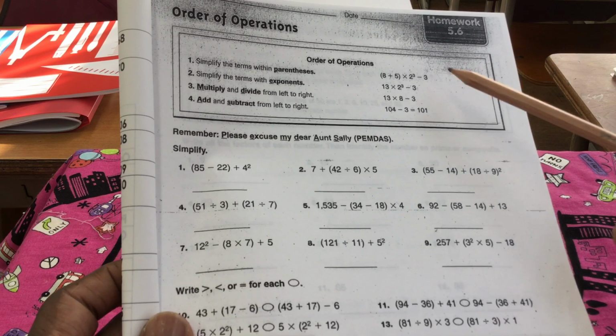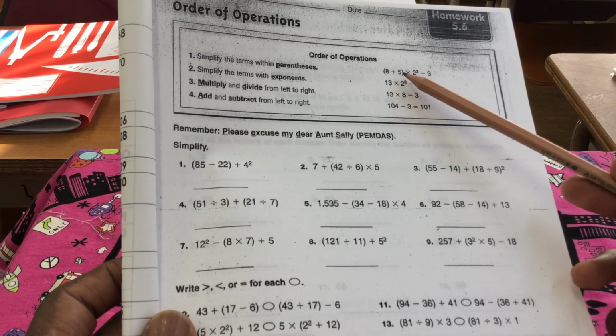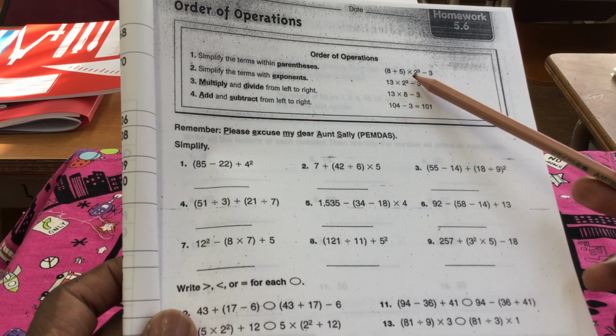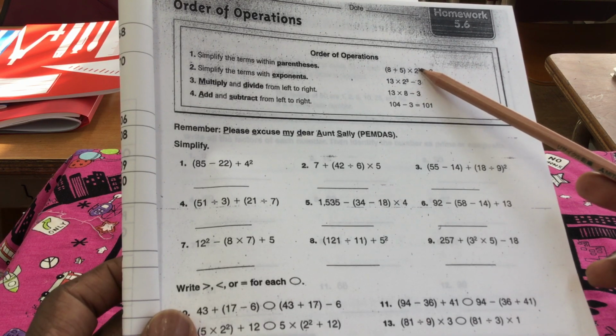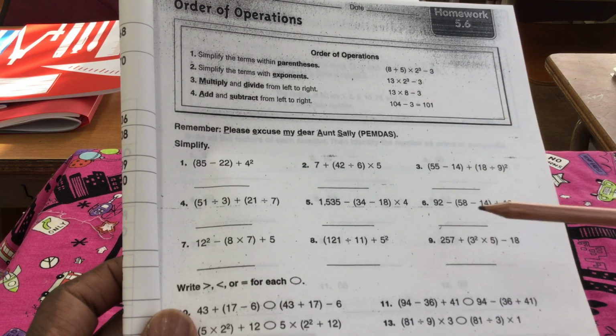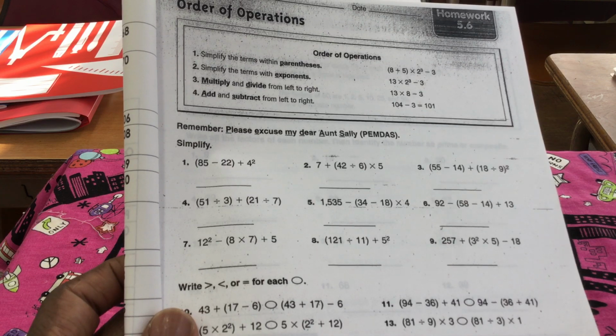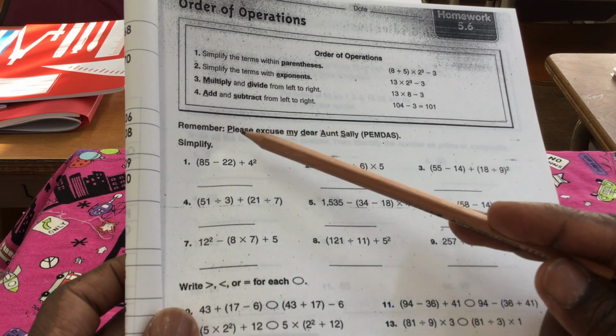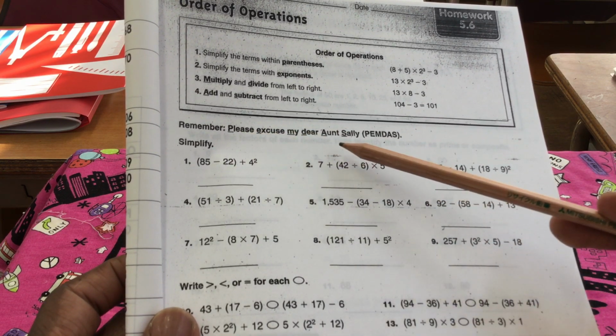So here's an example. 8 plus 5 in parentheses times 2 to the 3rd power, or 2 cubed as we call that, minus 3. Well, please excuse my dear Aunt Sally.